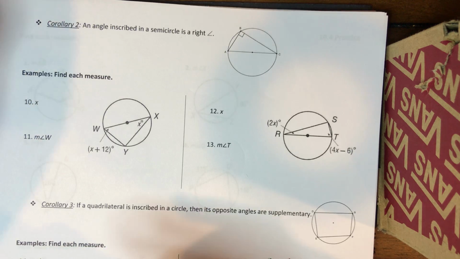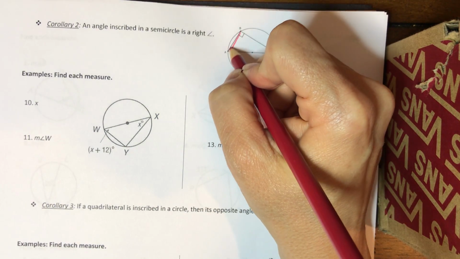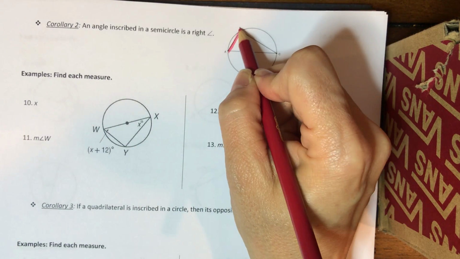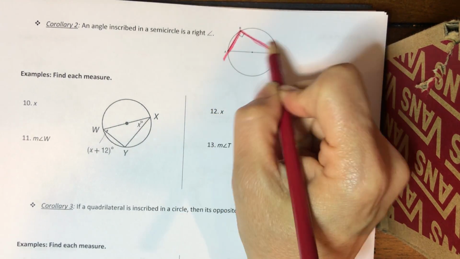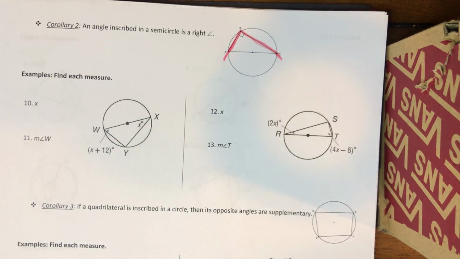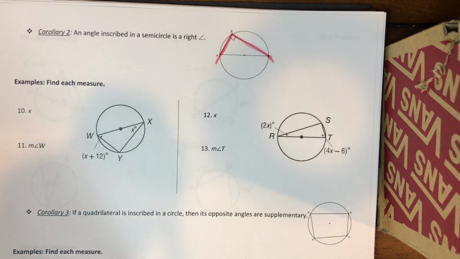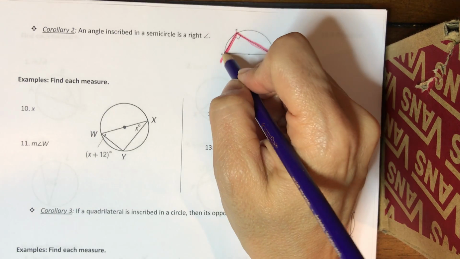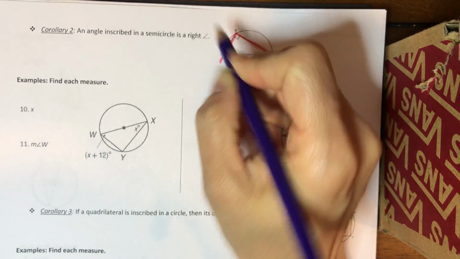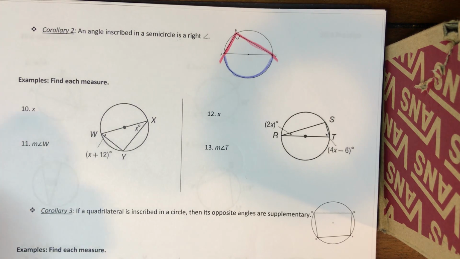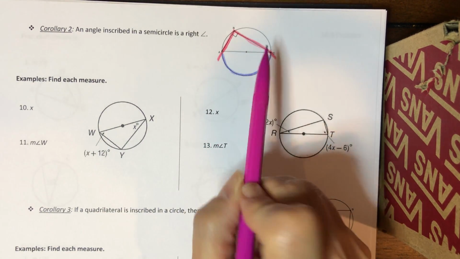If we take a look, there is an inscribed angle in this picture. If I trace over angle ABC, that is our inscribed angle. So I'm going to extend it a little bit. So the inscribed angle, remember, has an intercepted arc. This is the intercepted arc. Notice what makes this picture different, though, is there is a diameter drawn.